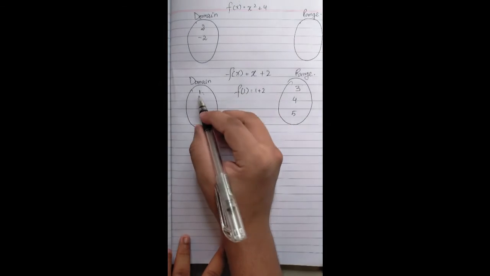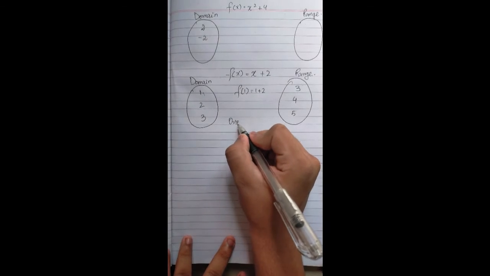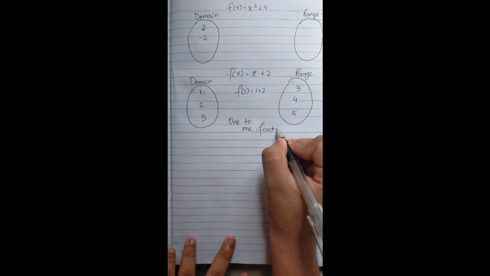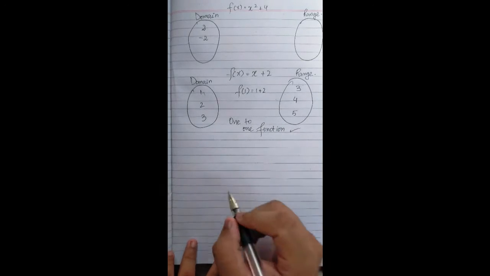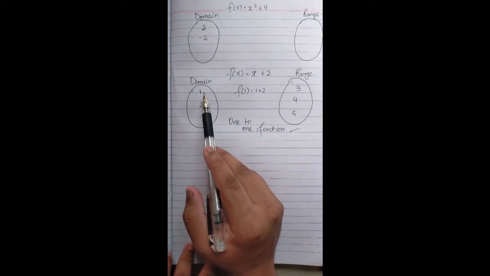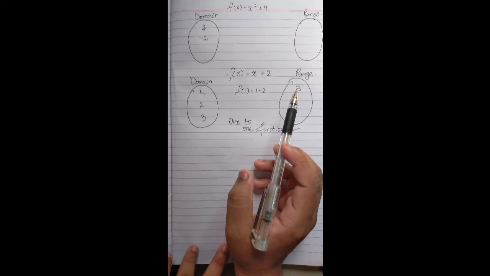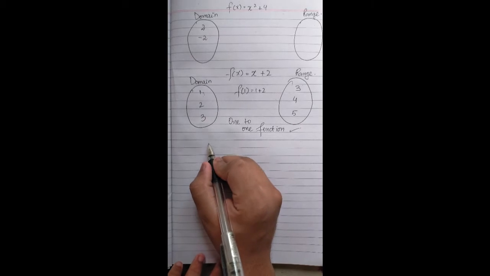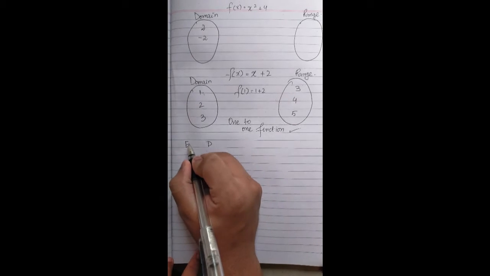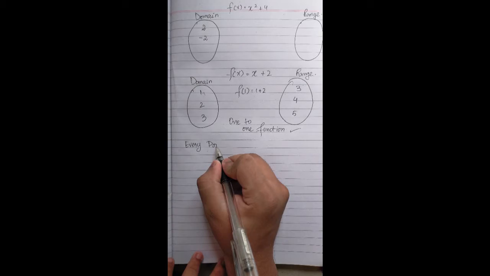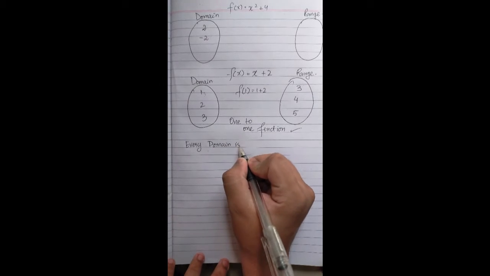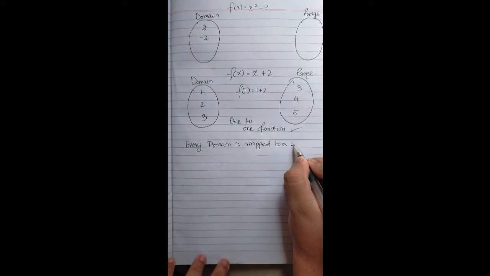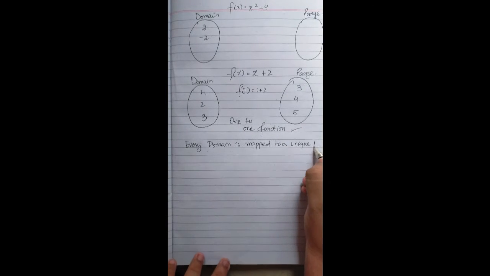So for this function, this is a one to one function, because every input is mapped onto a unique output. Every domain element is mapped to a unique output, unique range.